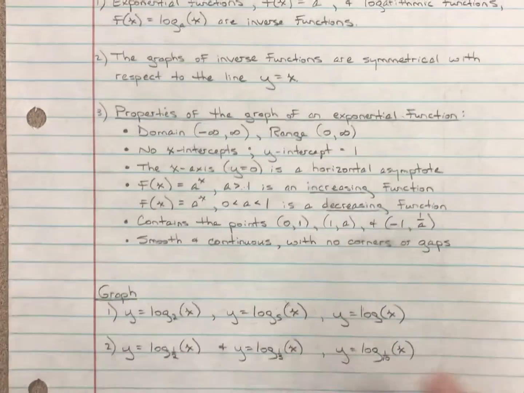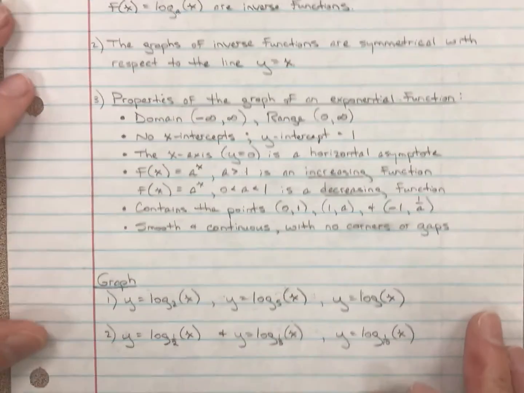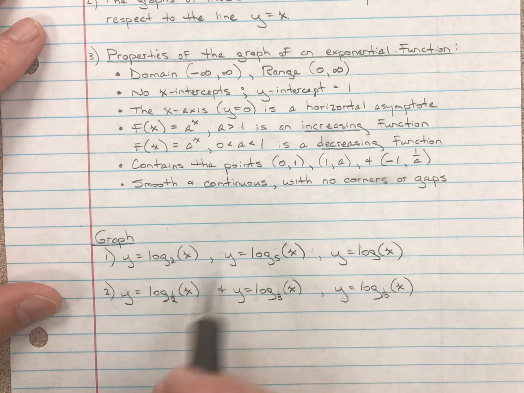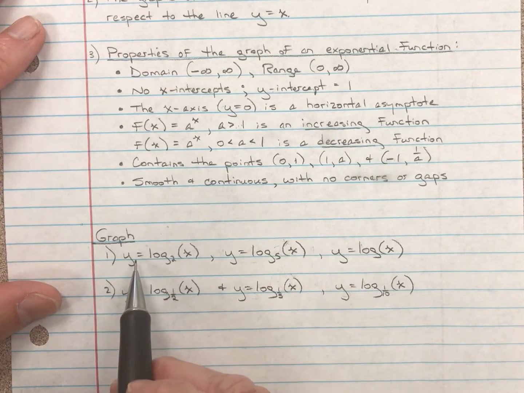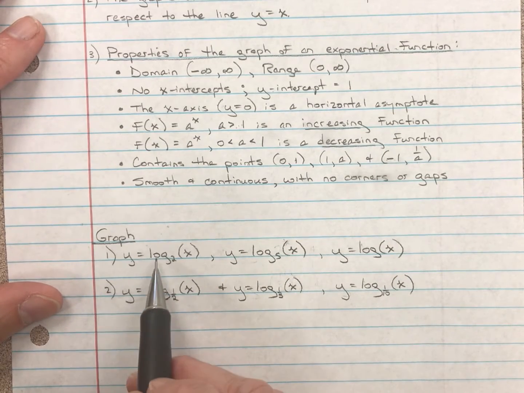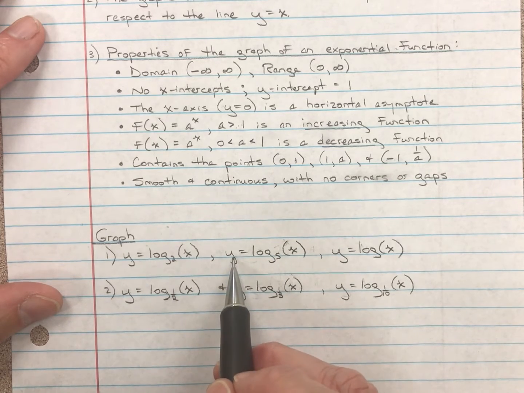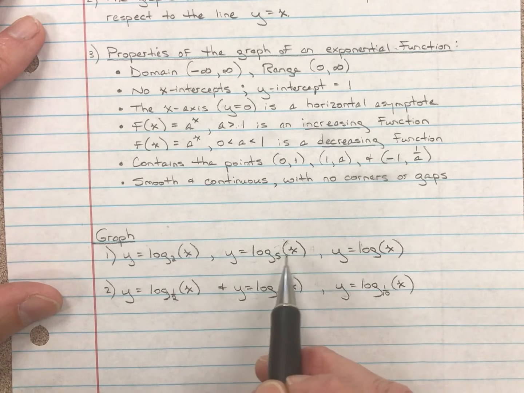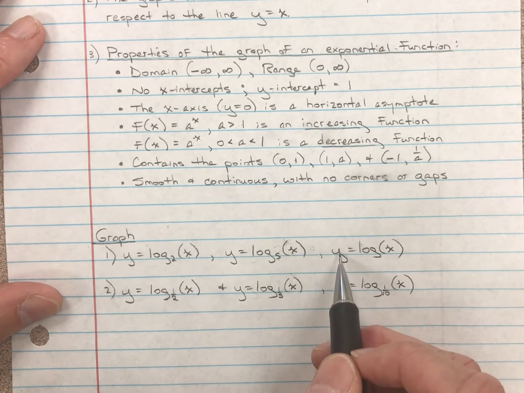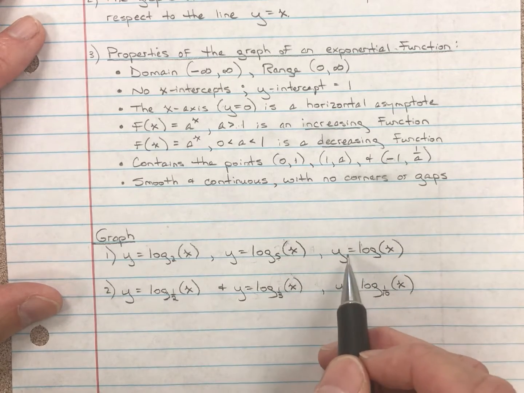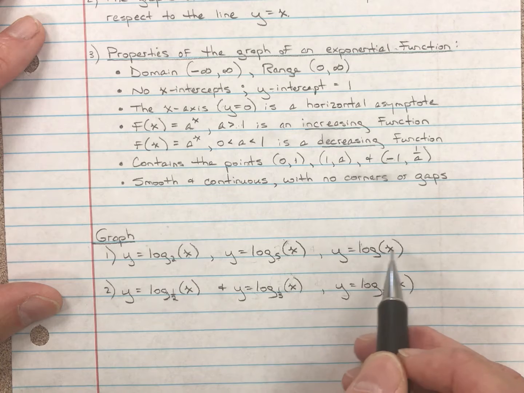Now let's take a look at logarithmic functions. So we're going to graph these three. We're going to graph as y1 log base 2 of x, as y2 log base 5 of x, and as y3 the common log, base 10 of x.